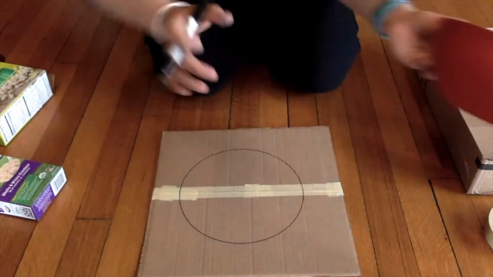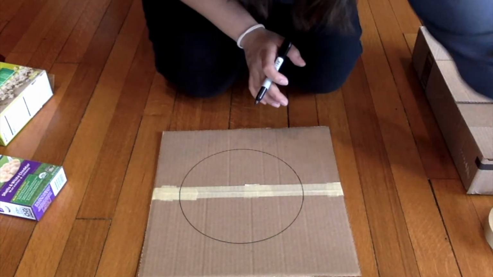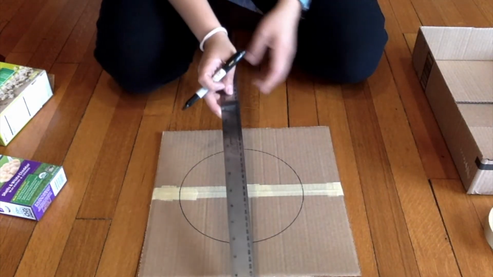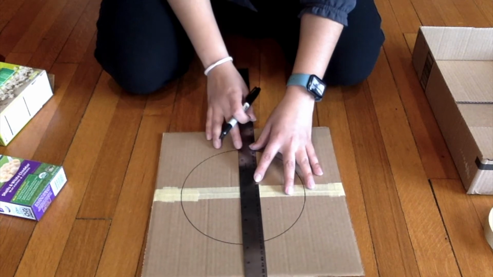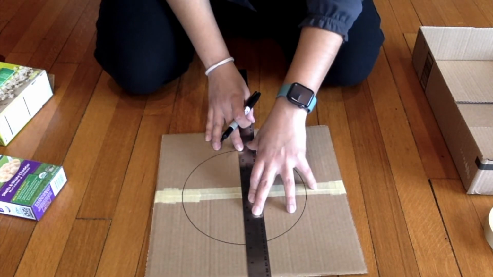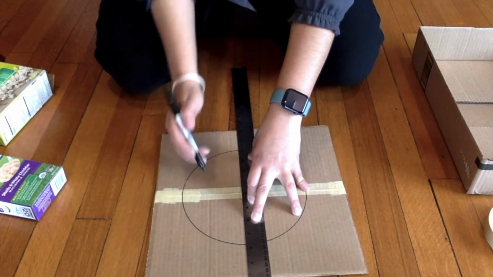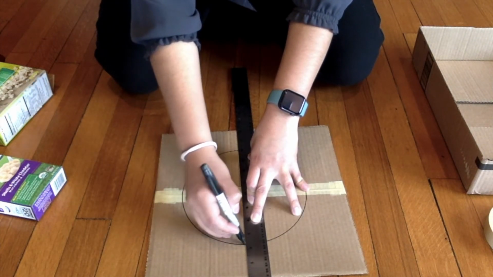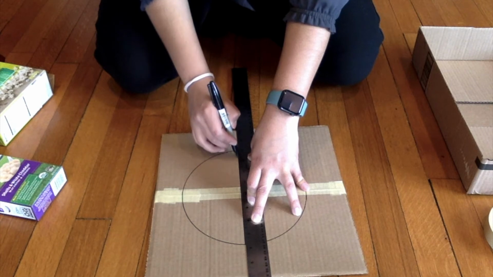Now I'm going to go ahead and take my ruler, and I am going to create a line that goes right down the middle, or as close as I can get it to the middle of my circle. I'm going to hold my ruler steady. Some of them like to move around. So I'm going to press down with one hand, take the other hand, and sketch it out like that.